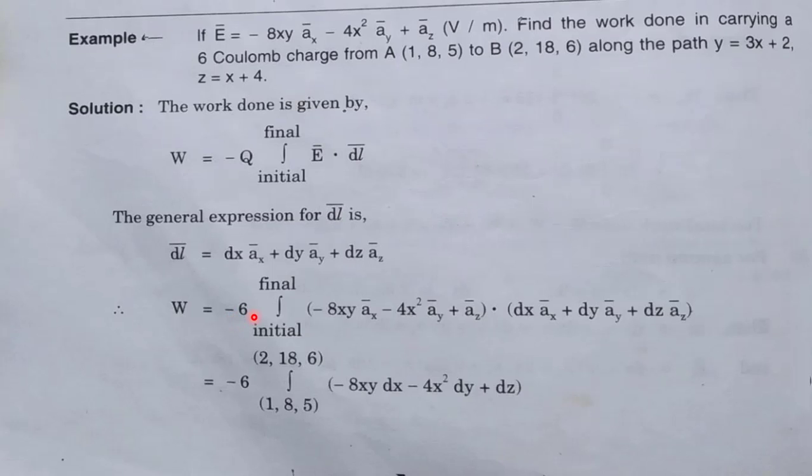So W is equal to minus 6 integration initial point to final point E bar, it is minus 8xy ax bar minus 4x square ay bar plus az bar dot with dl bar, that is dx ax bar plus dy ay bar plus dz az bar. Now you take this dot product first. While taking this dot product, you simply see the possible dot products here. So minus 8xy ax bar dot with dx ax bar is possible. Therefore we can write this answer as minus 8xy dx.